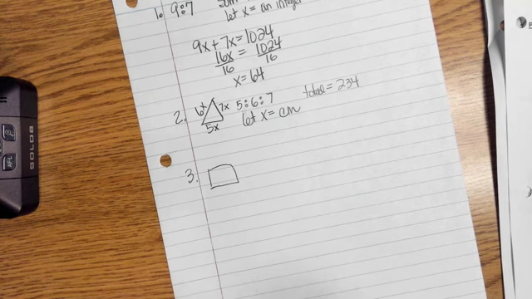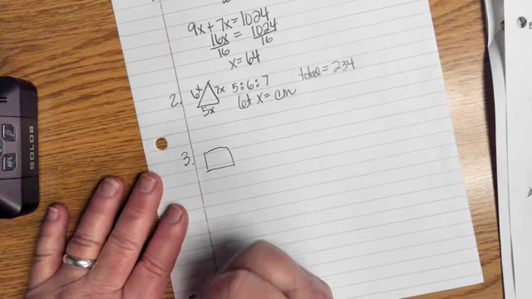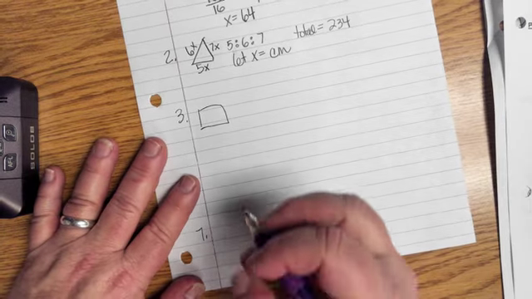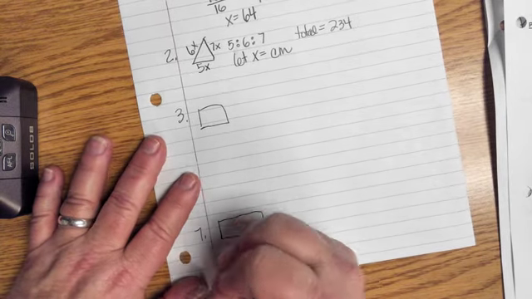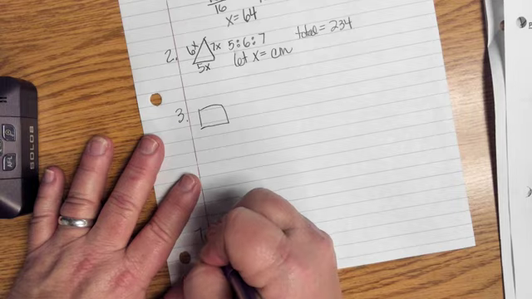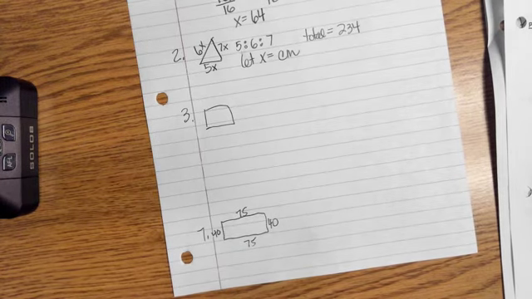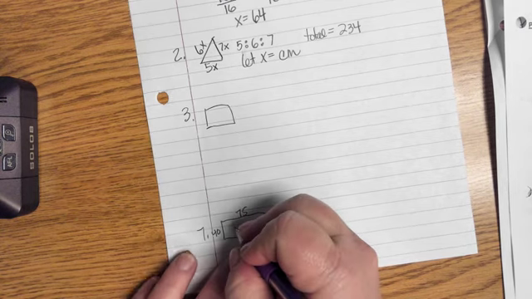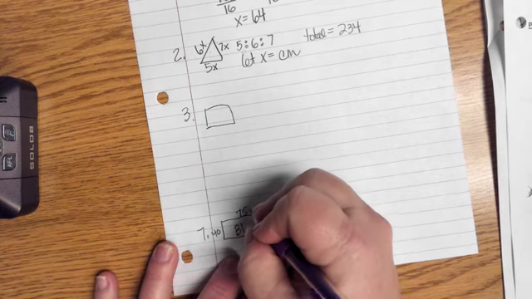Number 7, the blueprint dimensions for a newly constructed house are proportional to the house's actual dimensions. On the blueprints, the house foundation measures 75 centimeters in length by 40 centimeters in width. So whenever they give me a picture, I'm going to draw it. So number 7, I've got a house foundation, and they're telling me it is 75 by 40. And I probably would put this here just to remind myself, I don't know if I need it yet because I don't know what they're asking me. All right. The house's actual foundation measures 15 meters in length. Oh, so this is the blueprint, and this is centimeters, isn't it?